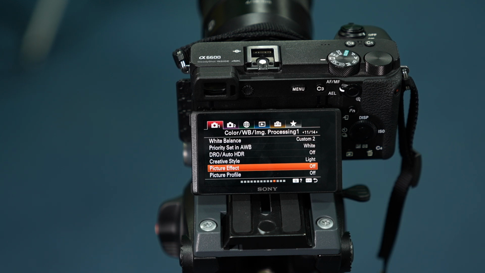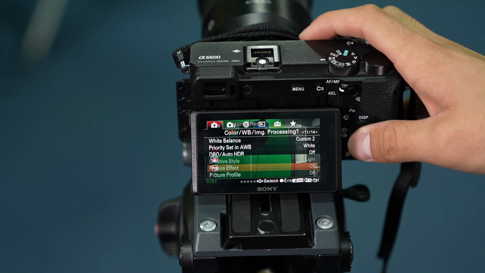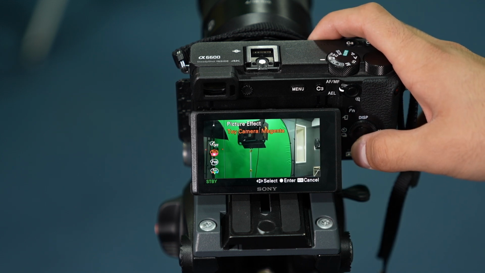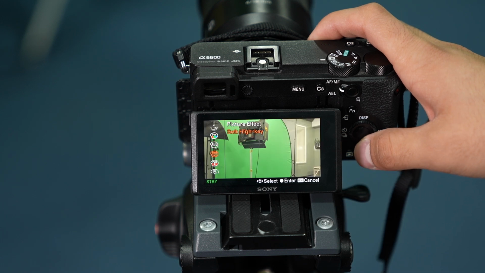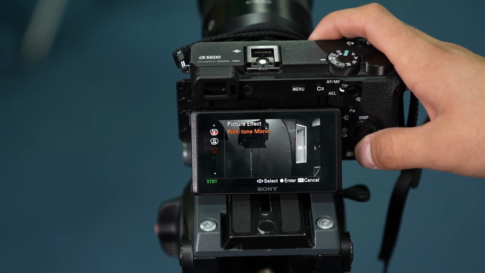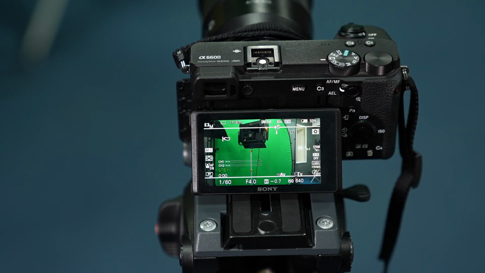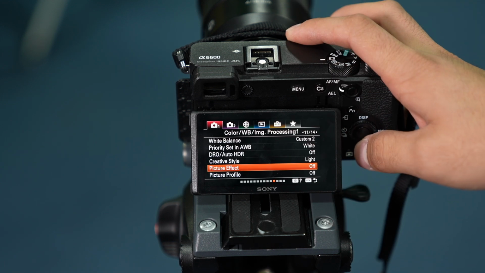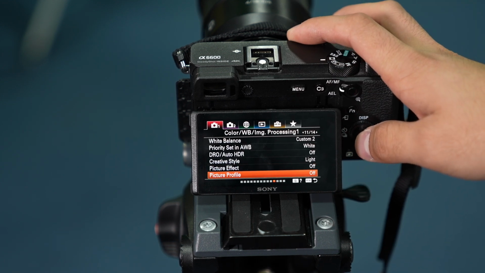So picture effect, where should we leave picture effect? Off. Or if you need some effect from here, you can choose. Since we get somebody else's settings, I would prefer that we keep them off, so that other people don't get stuck with a filter they didn't want. And the picture profile also.